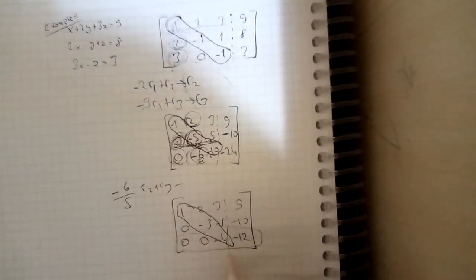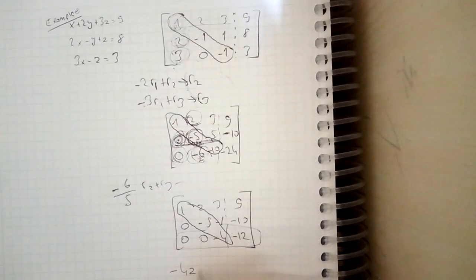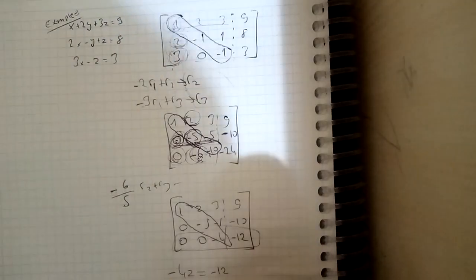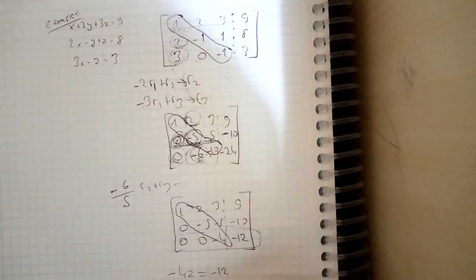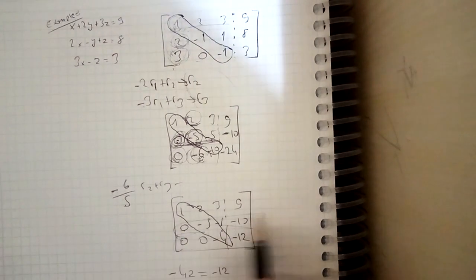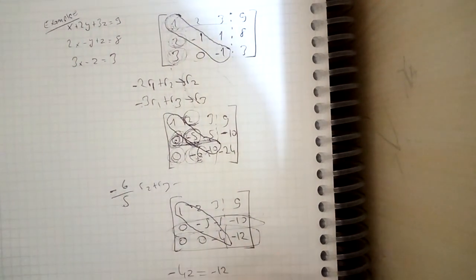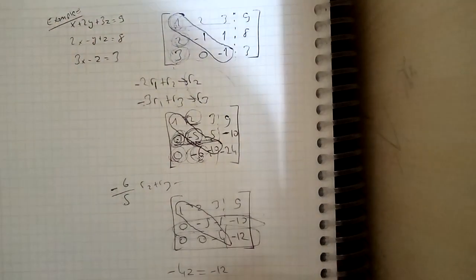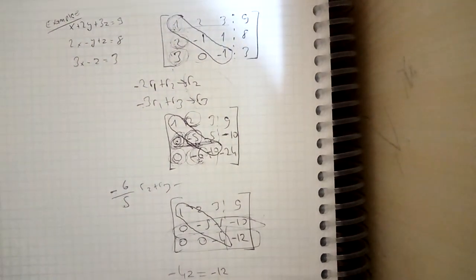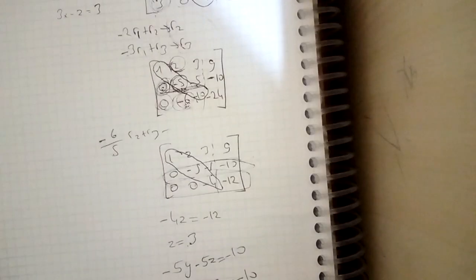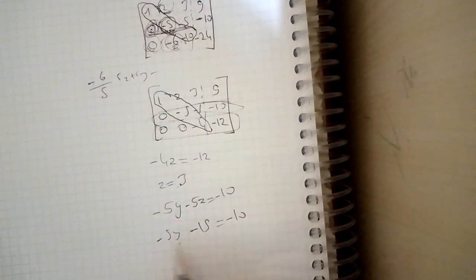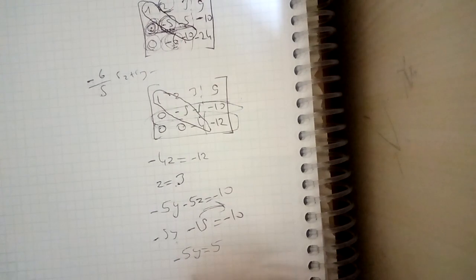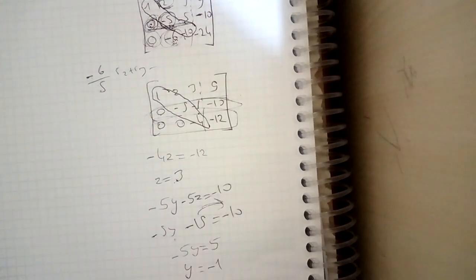We should start with the last equation. Here, last equation, minus 4 times z equals minus 12. Z will be 3 here. And after finding z, we should replace it in another equation. In the second equation, we are gonna replace it. The second equation is like that. Z, here it will be minus 15. We replaced it here. And when you pass this minus 15 to the other side, it will be minus 5y equals 5. And y will be minus 1 here.